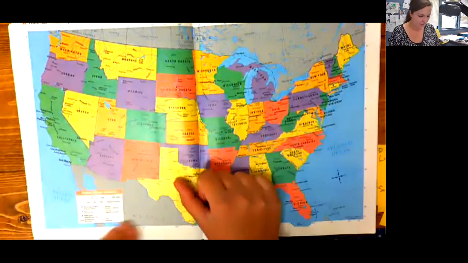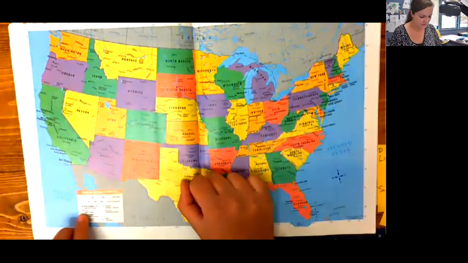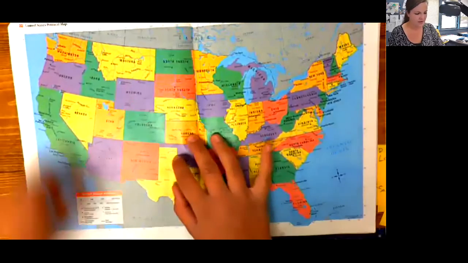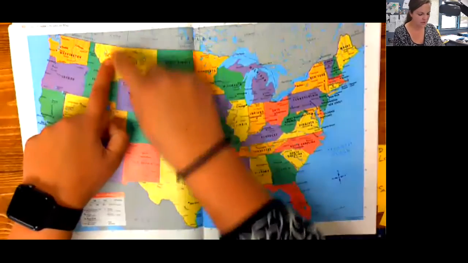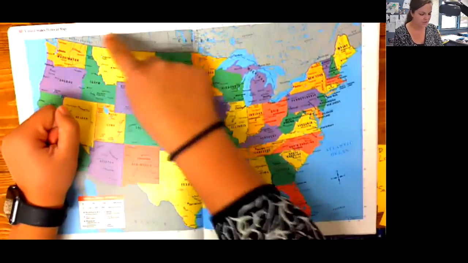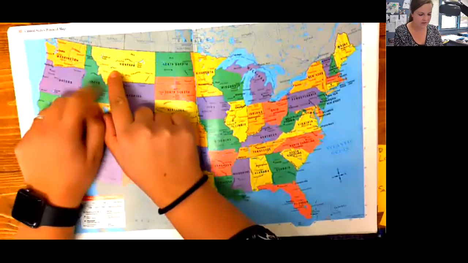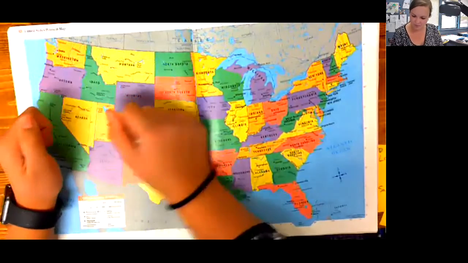If we look at our legend, we can see that state capitals are represented with a star. Not a star with a circle, that's a national capital, but a star by itself is a state capital. So here's section B3. So within this grid section, I should be able to find a star. And the star is right here, and that's Helena, Montana.